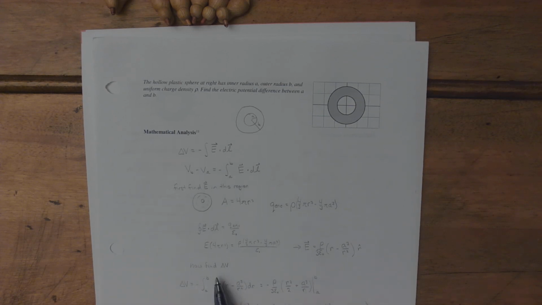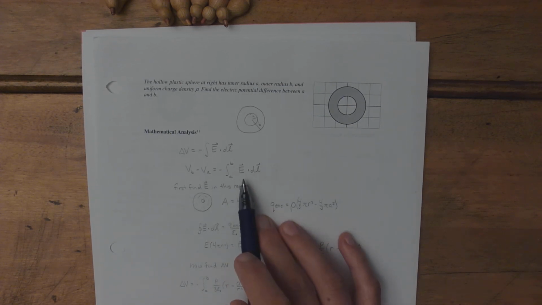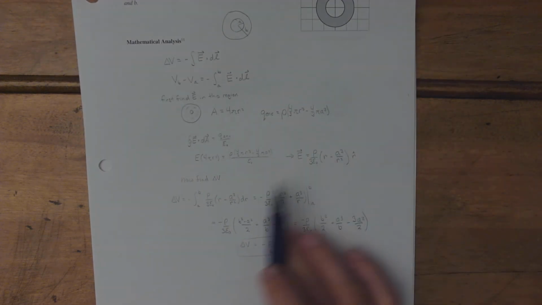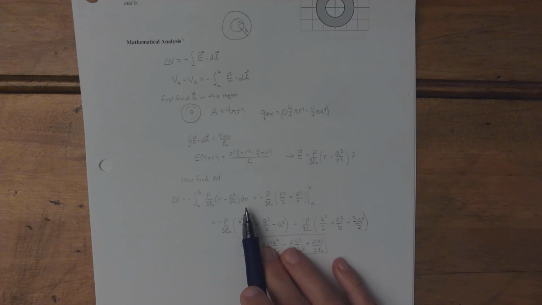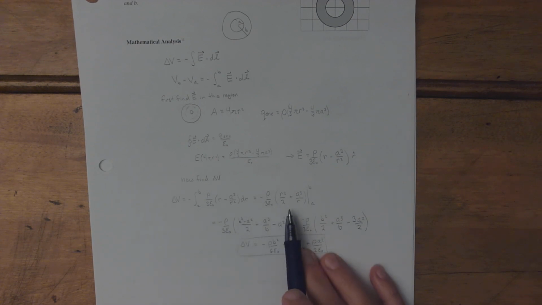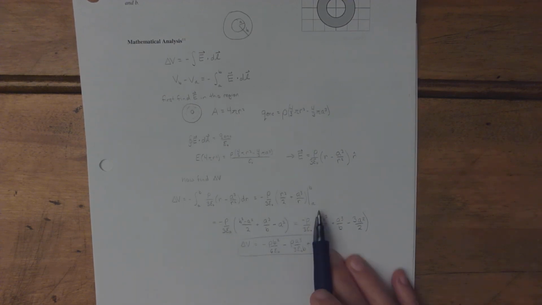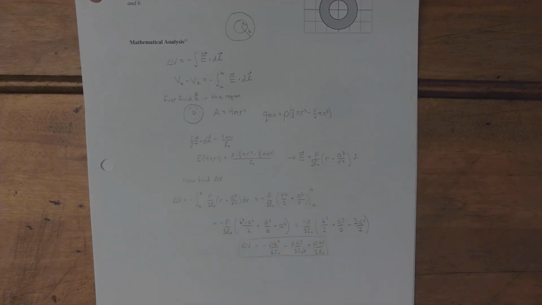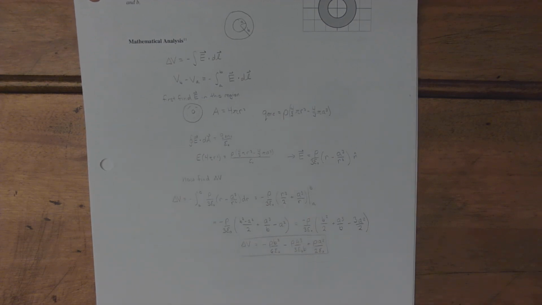Now we can put that into our formula in order to find the change in potential between A and B. We plug that in, we integrate, this is what we get, and we put in our limits of integration, and there we go. I'm going to stop here for a moment. If you want, pause the video and copy this down in case you want to go through it on your own afterwards.